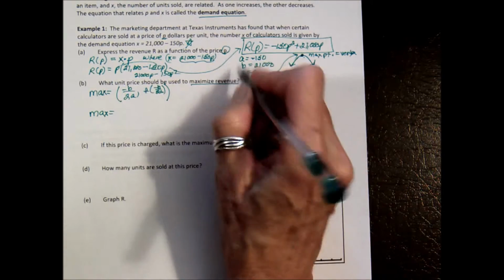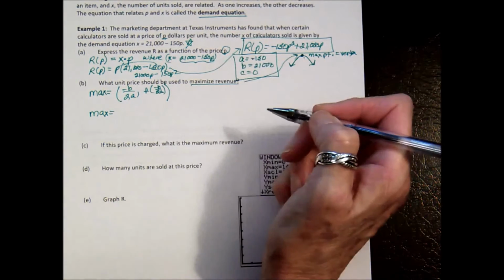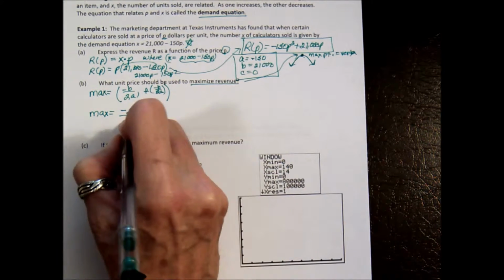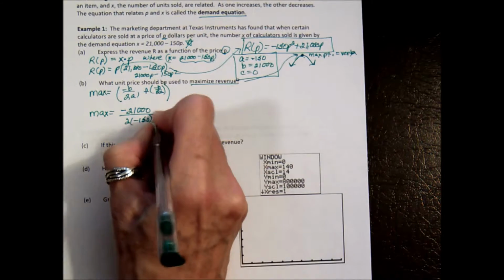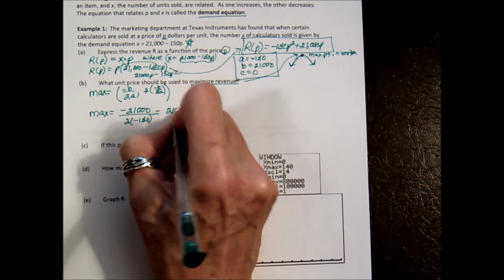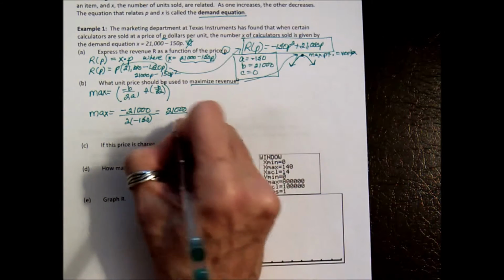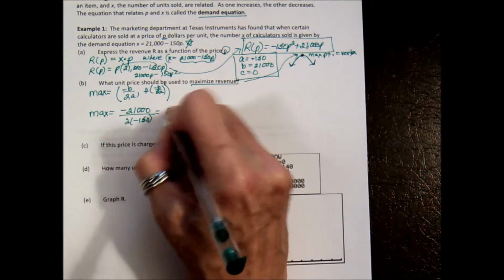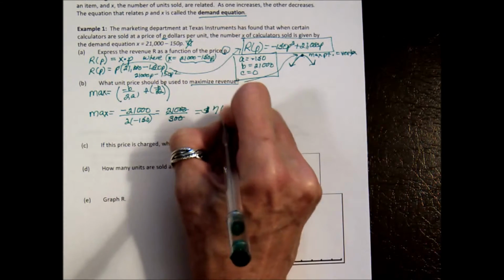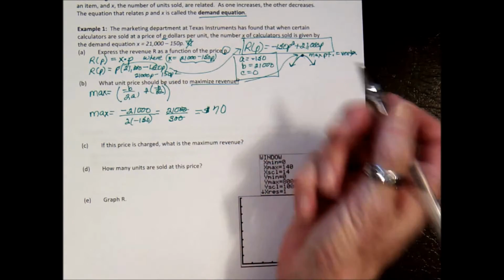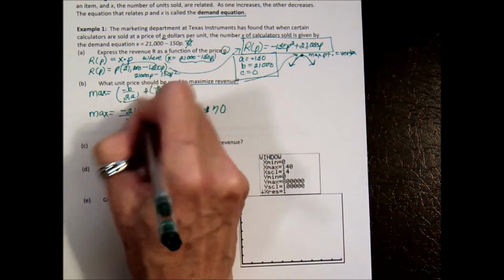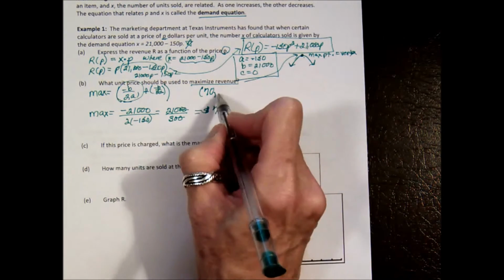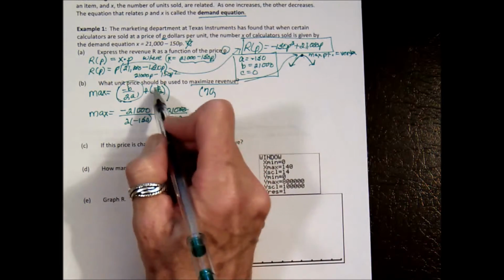So negative b, going back to those values right there, negative b would be negative 21,000 over 2 times negative 150, which is 21,000 over 300. I can divide quickly by 100, and when I divide 3 into 210, I end up with 70. Now what did I just find? I just found this part of the max point. So I know my point is going to be 70, and then this part right here, the y part, is going to be f of 70.